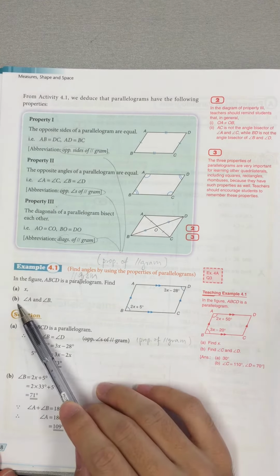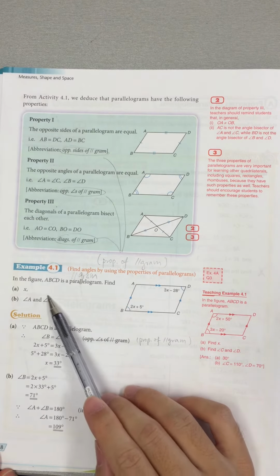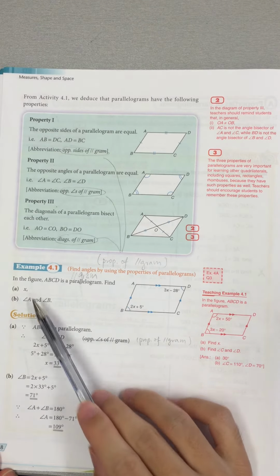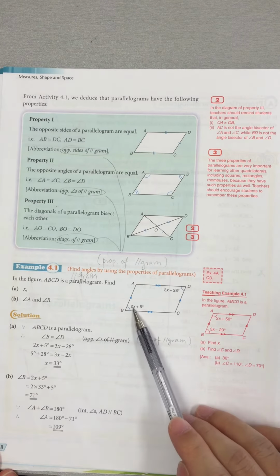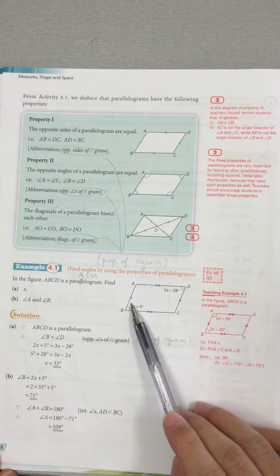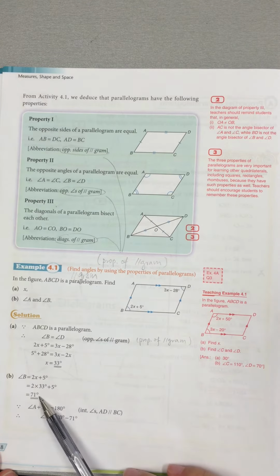For part B, it's easy to find out angle B because in part A you have x already. You can simply substitute x into 2x plus 5 and then you will find out the value of angle B.